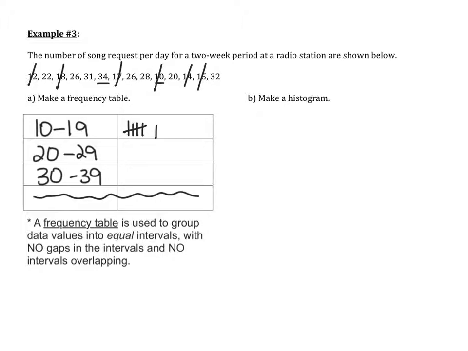Then I move on to my interval from 20 to 29. I have 22, there's 1, 26, there's 2, 26, there's 3, 28, there's 4, 20, there's 5. So I have 5 numbers show up in my data from 20 to 29. Then from 30, I have 31, there's 1, 34, there's 2, and 32, there's 3 numbers within my 30 to 39 interval. If I started with 14 numbers, I need to make sure I have 14 numbers represented in my frequency table. So this is 6, plus 5 is 11, plus 3 more is 14. Always double check that you have taken care of each number in your frequency table.